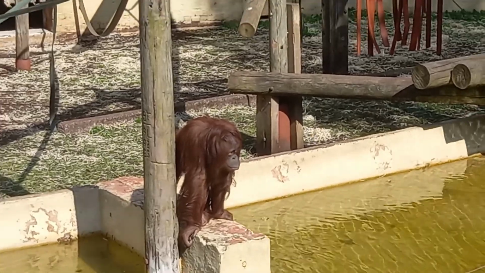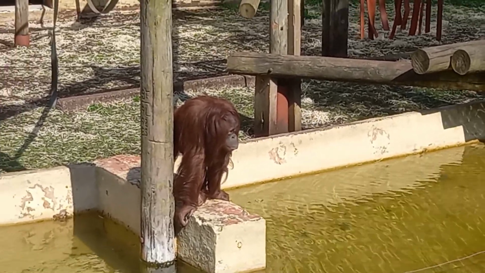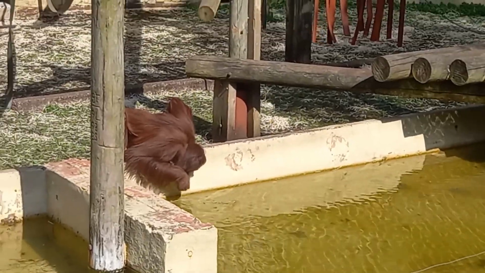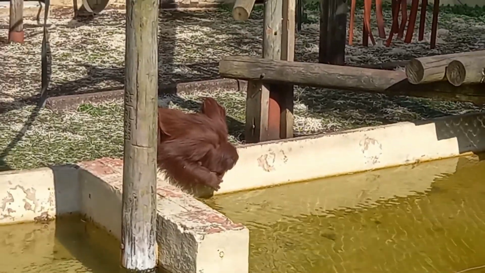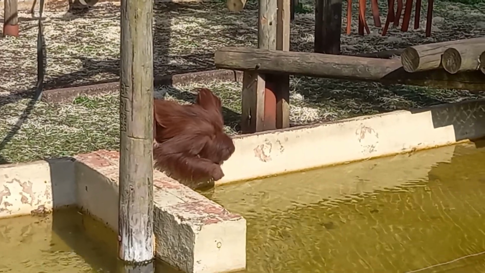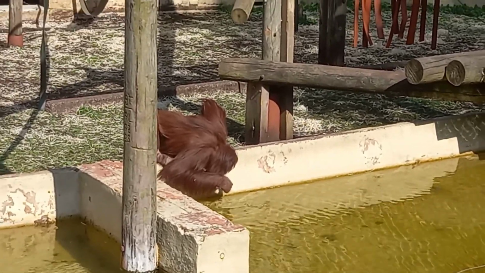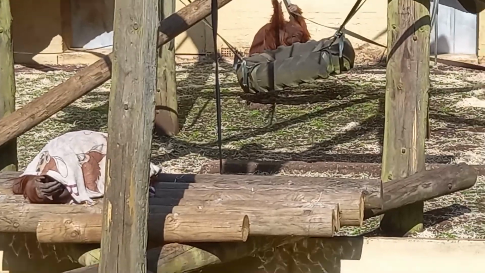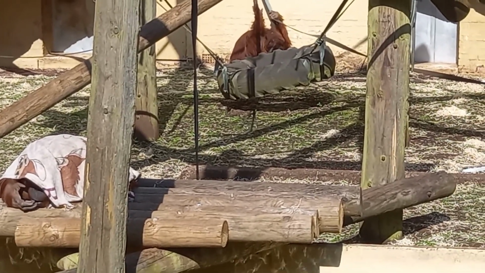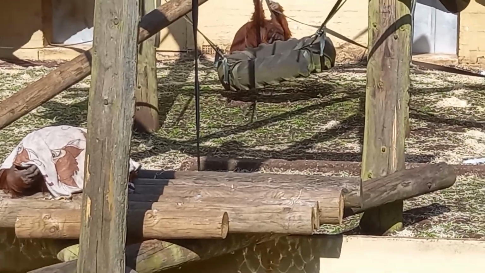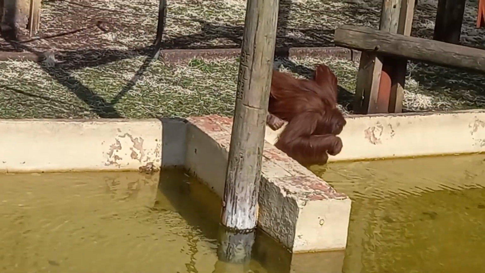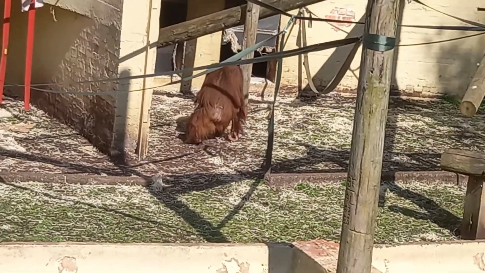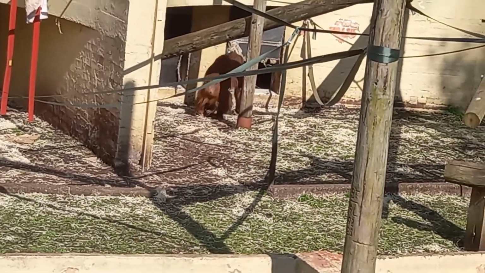There's one just over at the edge, right here by the water. One of the climbing structures. Let's have a bit of a closer look at that one. The blanket every time I look at him. And then over here is the one with the blanket, and there's the one drinking from the water.